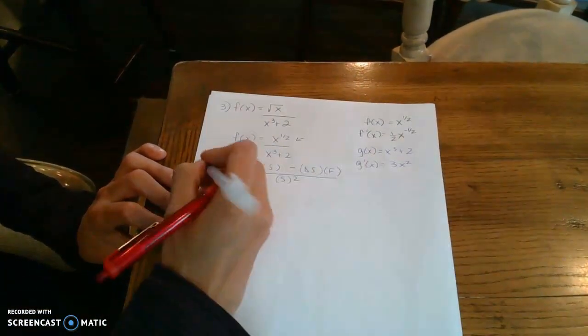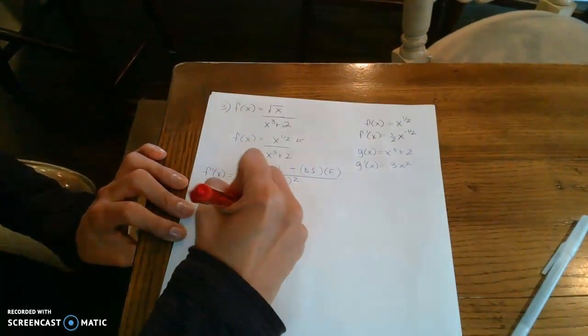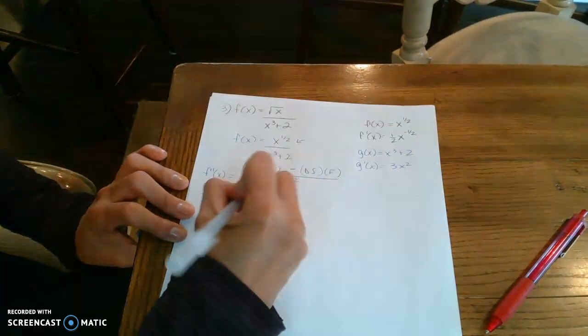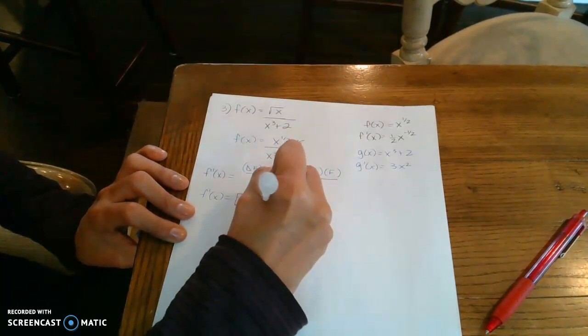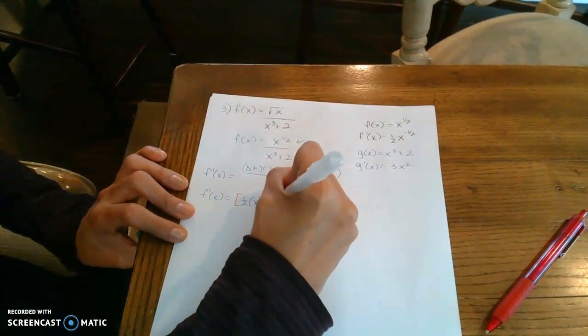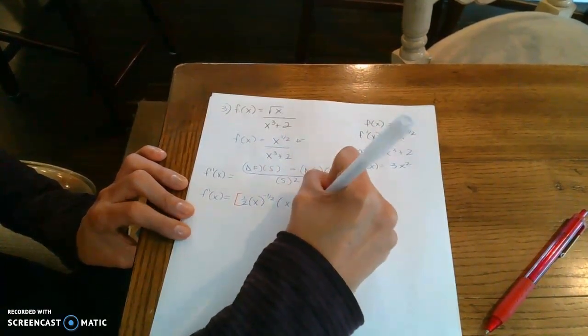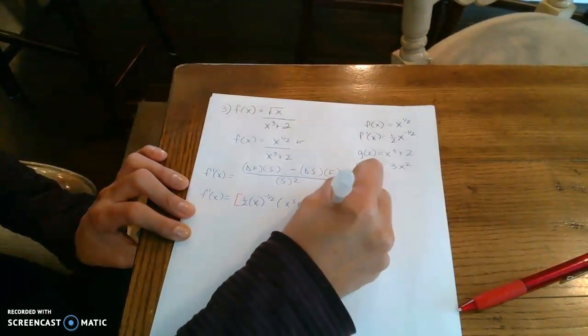Okay, so here we go. f prime of x is equal to, I'm going to do big brackets, the derivative of the first, 1/2 x to the negative 1/2, times the second, which is x cubed plus 2, and that takes care of my first bracket.